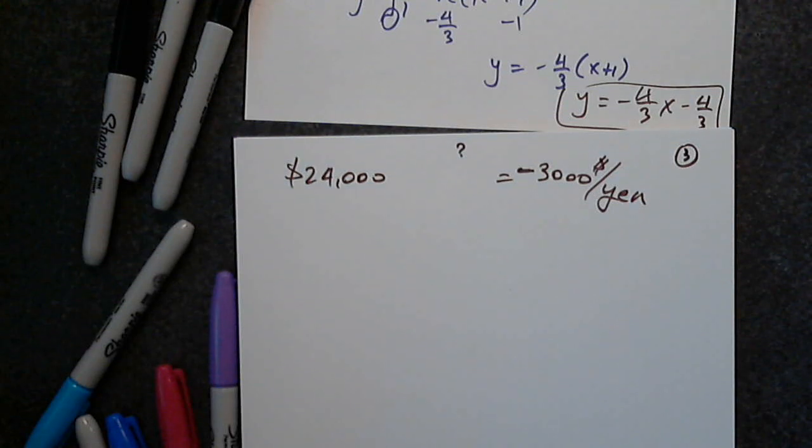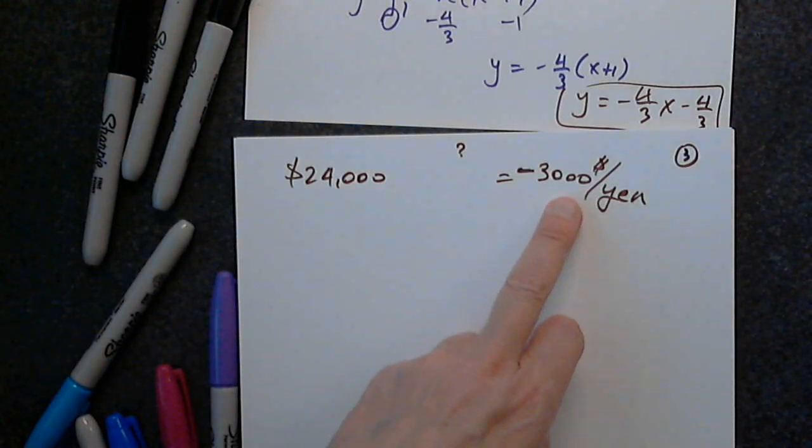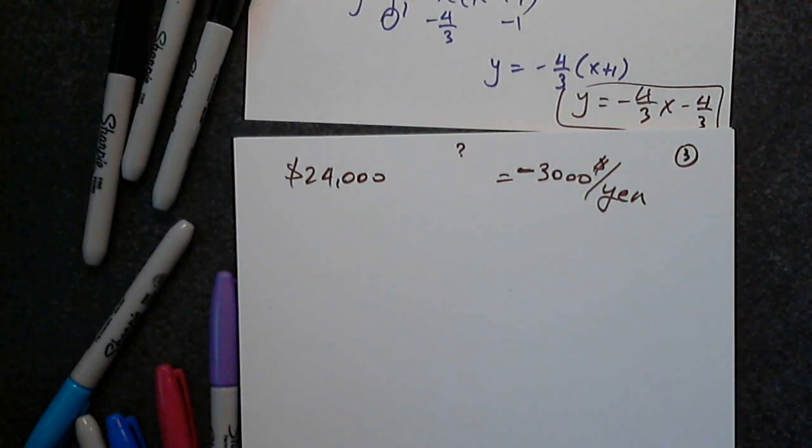So if you call me and you say, are you driving? And I say yes, and you ask me about my speed, I'll say 40 miles an hour. It means I'm giving you a slope, the rate of change of distance with respect to time. So if we have 3,000, or in this case depreciating, which means negative $3,000 per year, this must be the slope. It cannot be anything else. So its value decreases by $3,000 each year. So that must be the rate of change of value with respect to time.